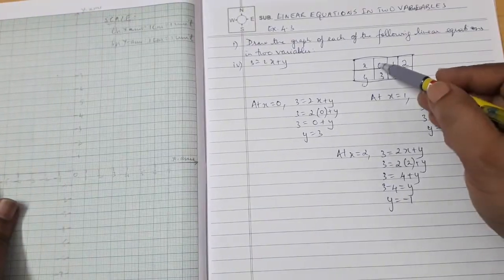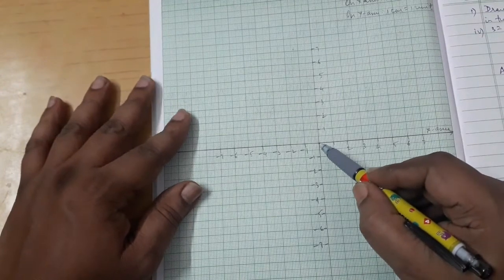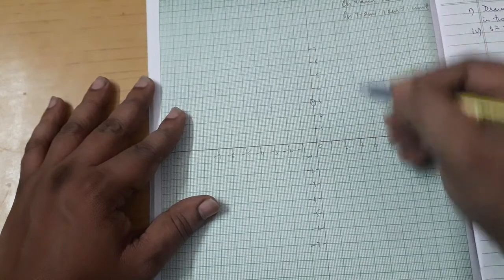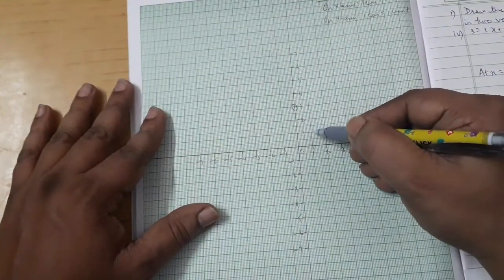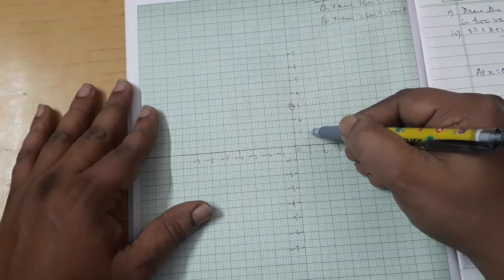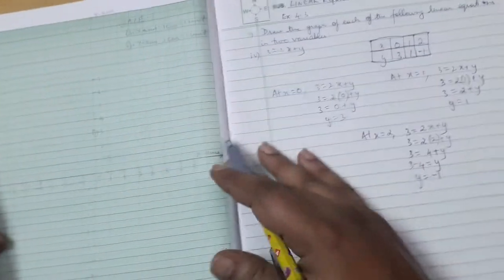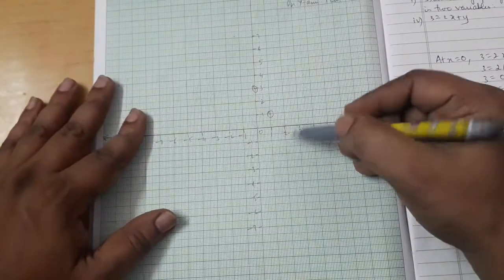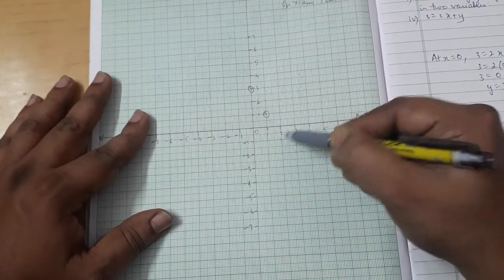So it says when x is 0, y is 3. When x is 0, here y is 3, so that would be positive 3, so that will be here. Then when x is positive 1, y is positive 1, so it will be over here. And the final one is when x is 2, y is negative 1, so it will come here.